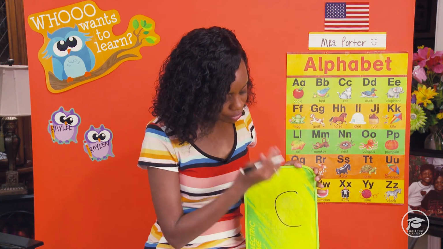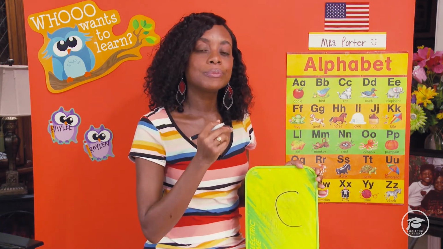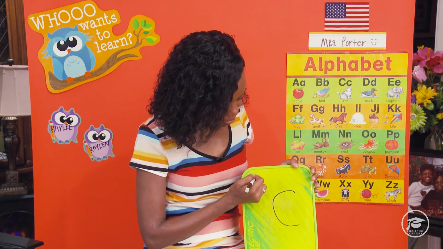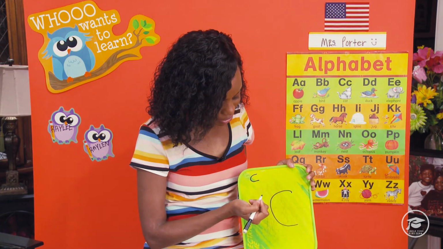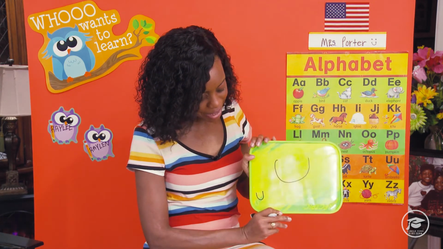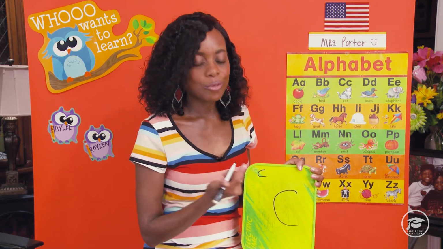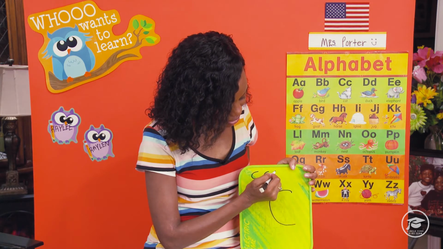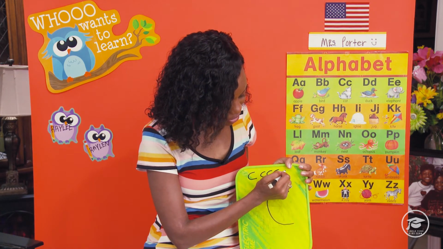Half a circle. Now, to get you comfortable with making C's or curving your lines, you can just do this on your paper. Just do like an upside down smile. See? It's like a smile, but I would say not upside down, I would say sideways. Okay? Just do this. Just half a circle. Half of a circle.